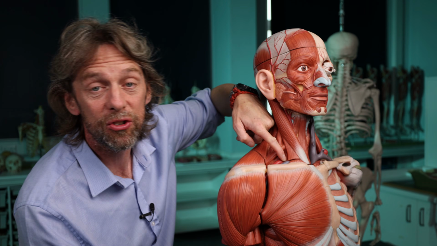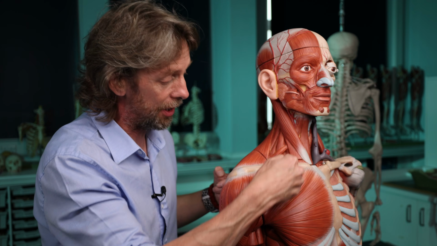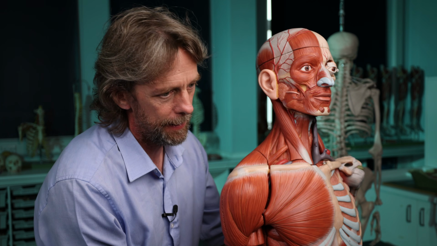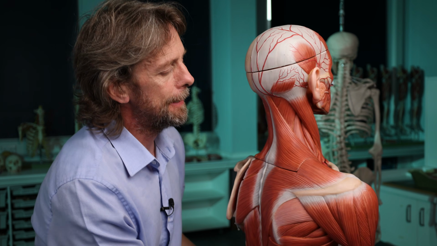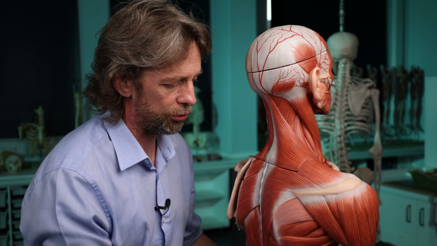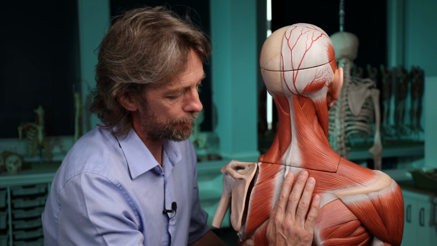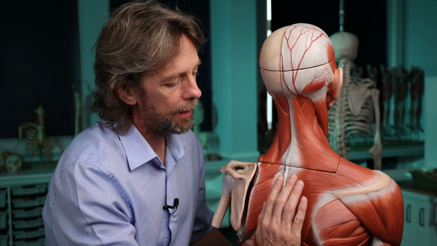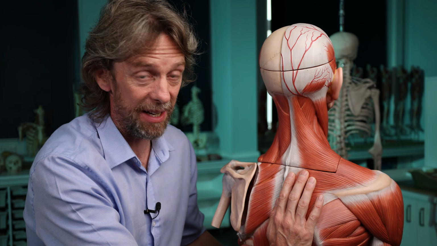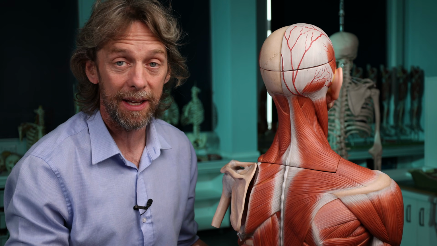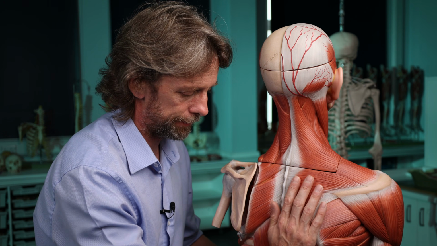Probably, the subclavian artery. So the subclavian artery, thyrocervical trunk, transverse cervical artery, superficial cervical artery, dorsal scapular artery, and in fact maybe the deep parts of the trapezius muscle may receive branches from the posterior intercostal arteries.